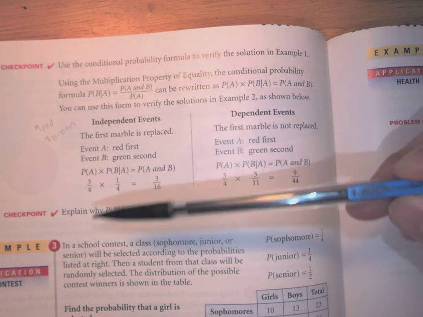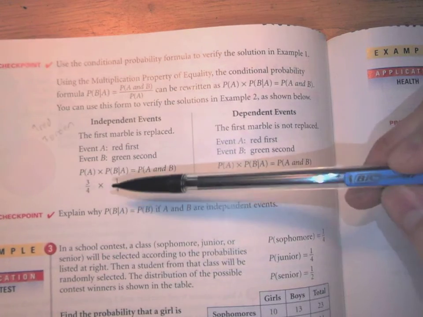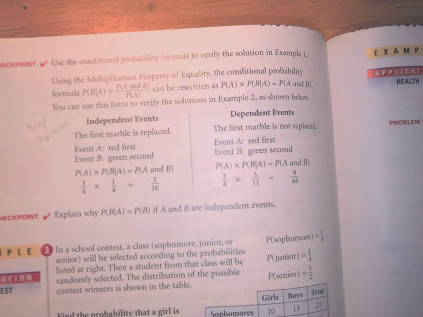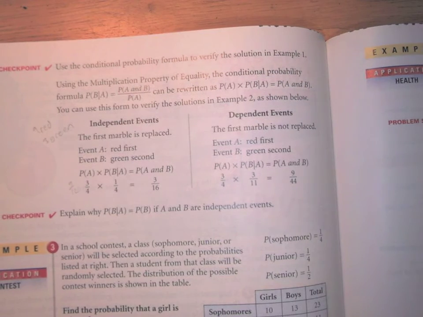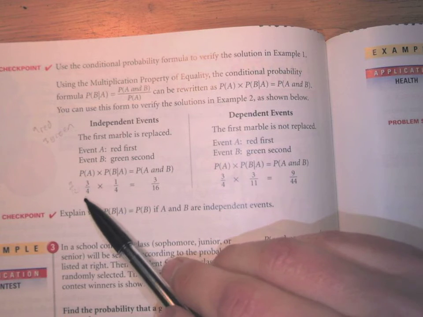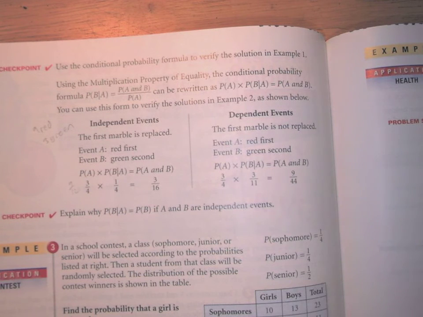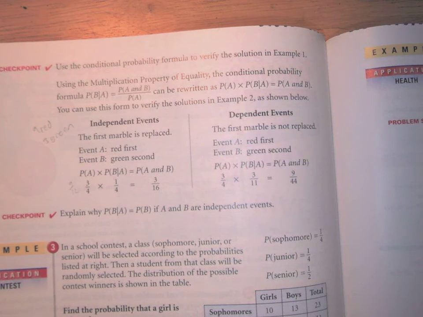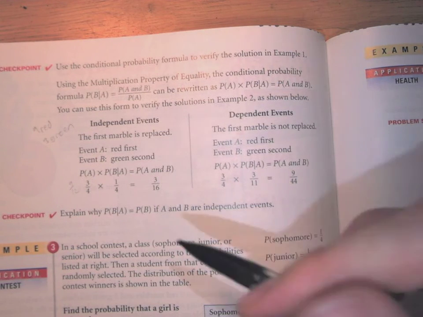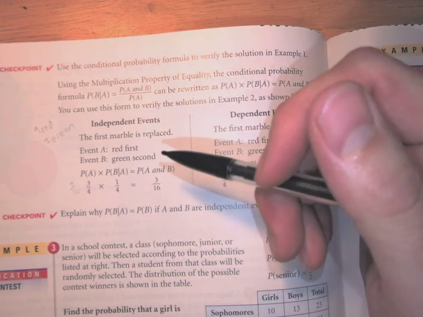Okay, so the first probability, there's 9 reds out of 12. So the probability simplifies to 3/4. This is the probability of pulling a red. Now, if I pull the red and then I replace the marble, that kind of resets all the probabilities. So I still have 12 marbles for the second choosing, excuse me.